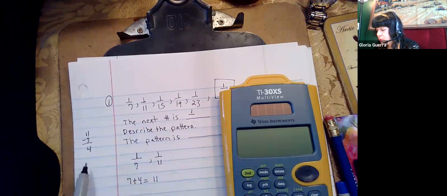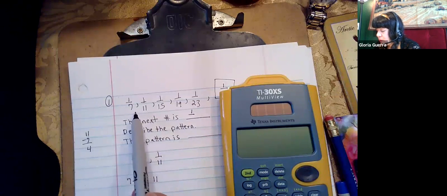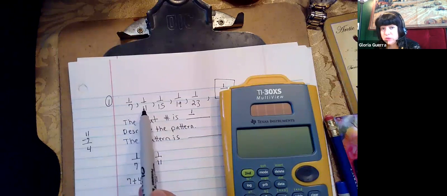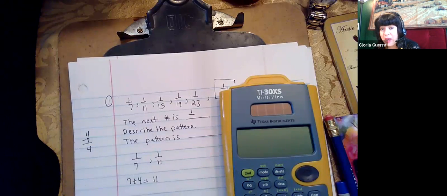Okay, so maybe the difference here is helping us. 11 minus 7 is 4, but then because there's an increase here, instead of decreasing, you would add. 7 plus 4 is 11. And if we think the pattern is adding 4 to the denominator, we can test that.